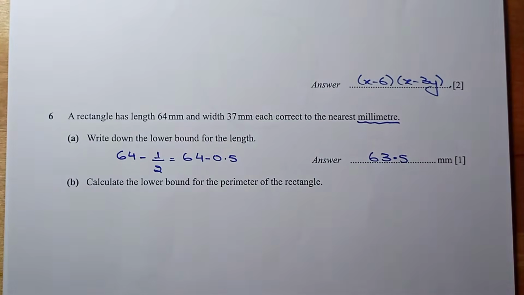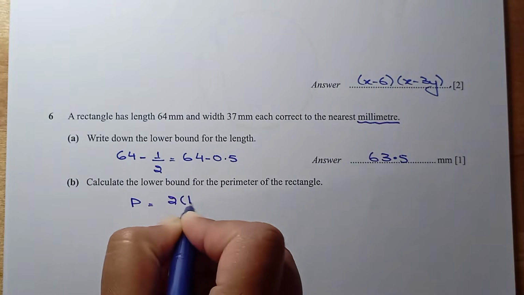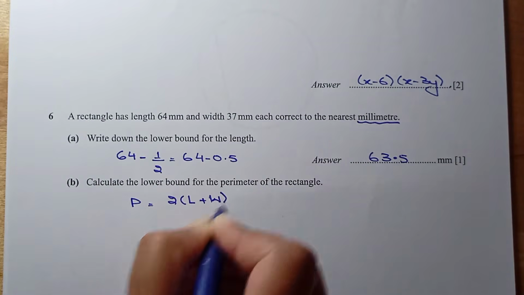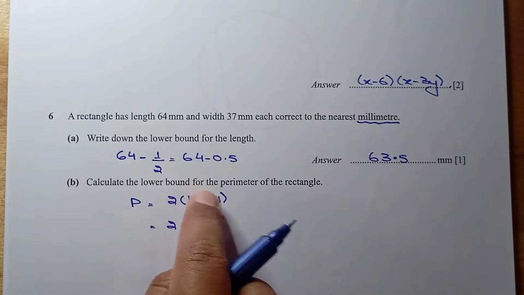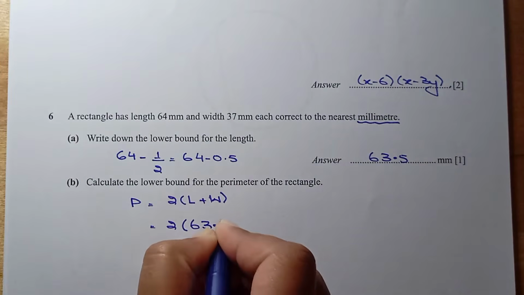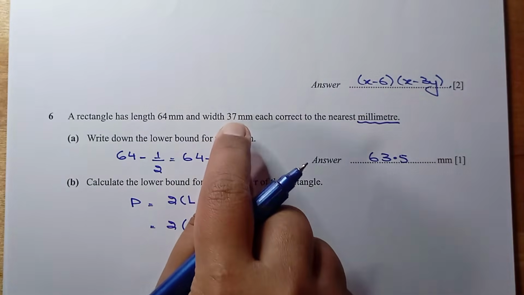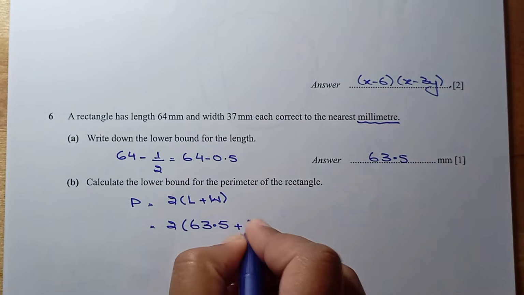Right. Calculate the lower bound for the perimeter of a rectangle. So perimeter of a rectangle is basically equals to 2 times length plus width. Right. So the lower bound for length is 63.5, and the lower bound for width again 37, we need to subtract 0.5, so this would be 36.5.